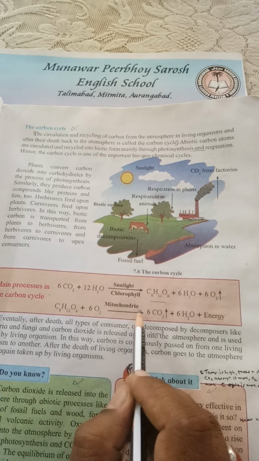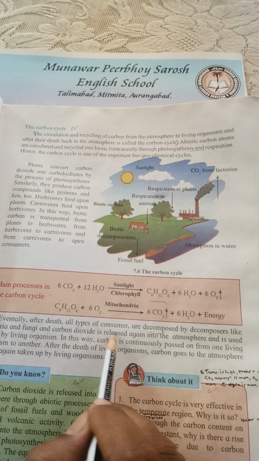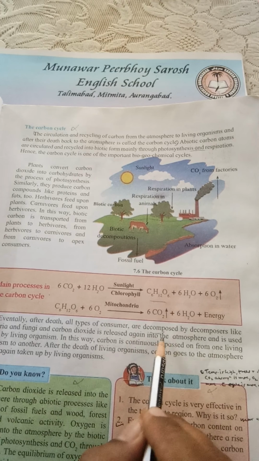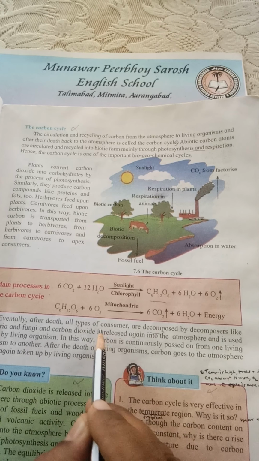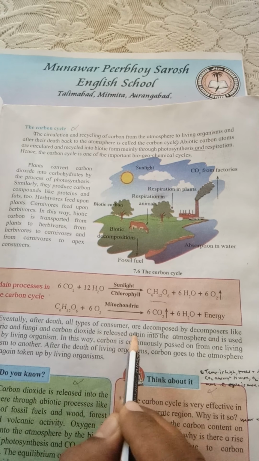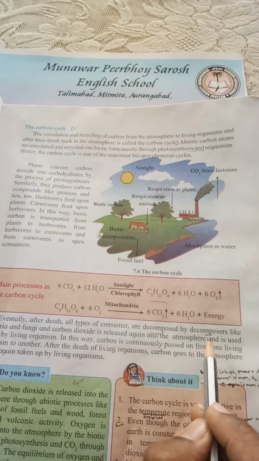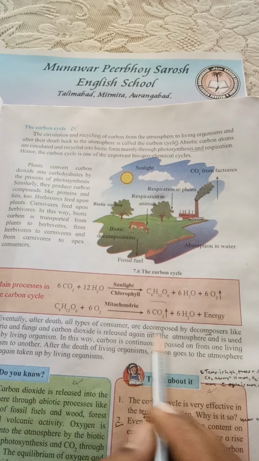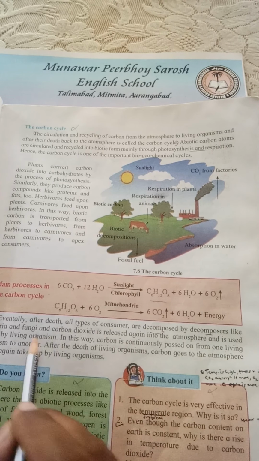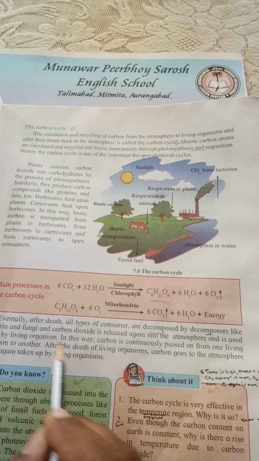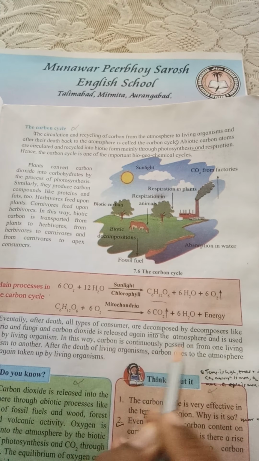See here now, eventually after death, all types of consumers are decomposed. Not only consumers, but even the producers, the plants, are decomposed by whom? By the decomposers. And who are the decomposers? They are the bacteria and fungi. And carbon dioxide is released again into the atmosphere.